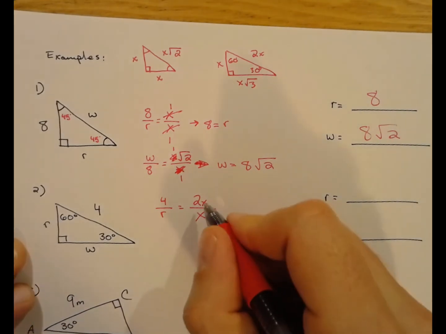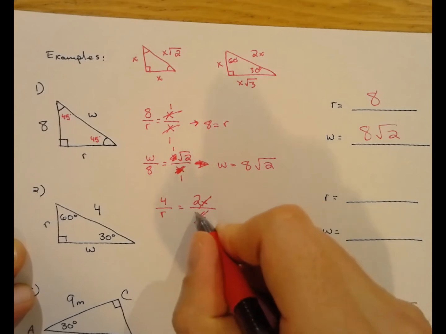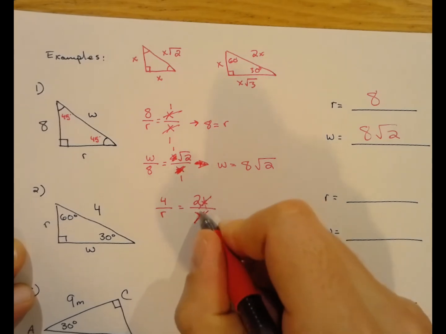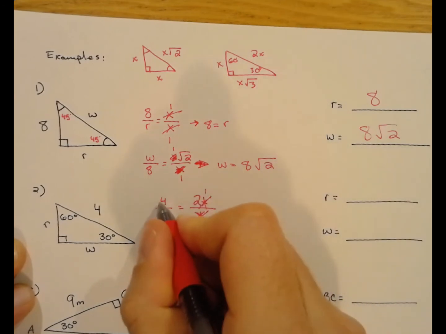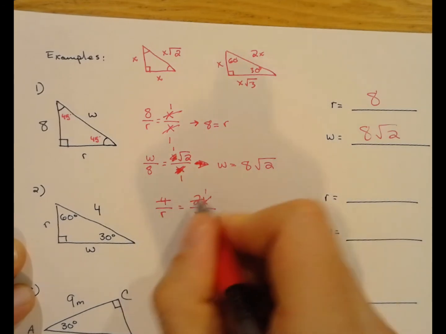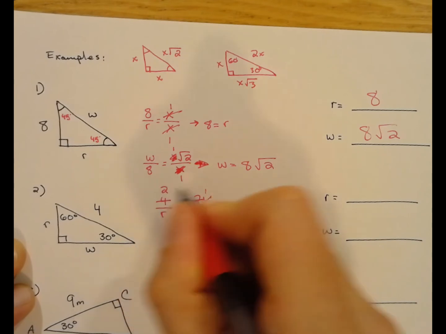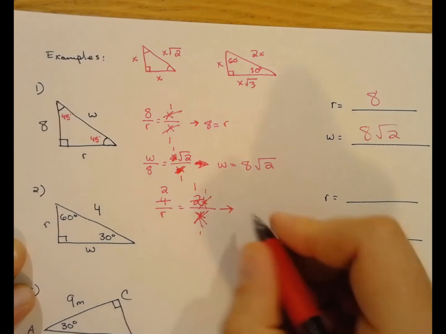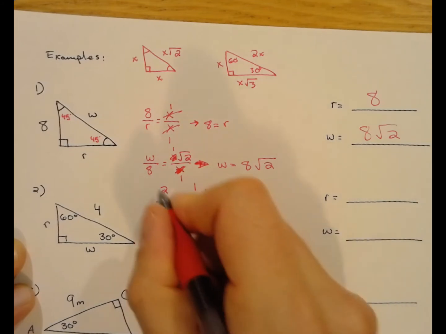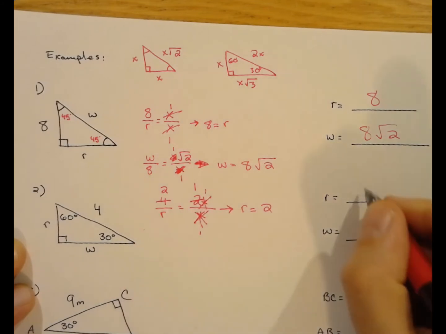So we can start by factoring the x's out. Just kind of make them look like x's. But now they're both 1s. And then we can actually factor out the 2 horizontally as well. And now cross multiply. 1 times r is r. 2 times 1 is 2. And now we have r equals 2.